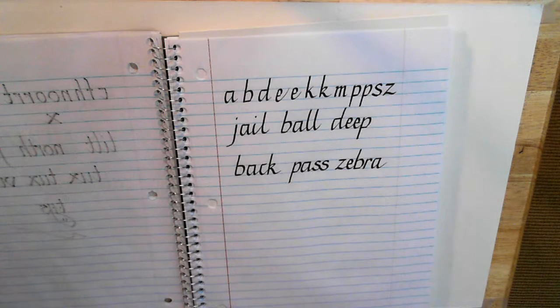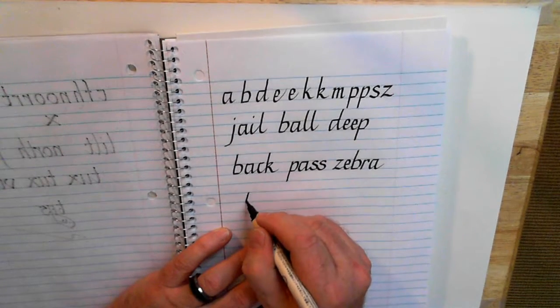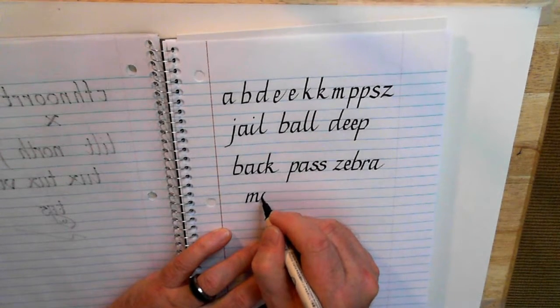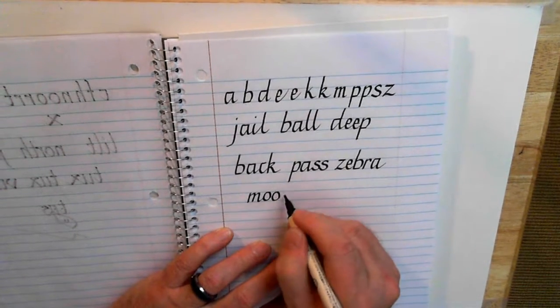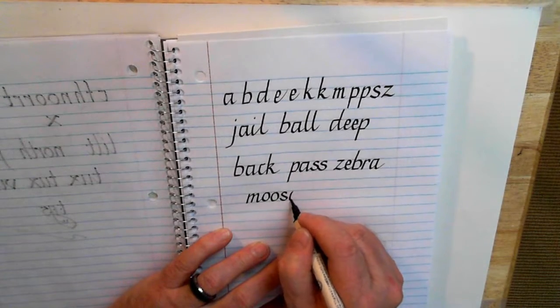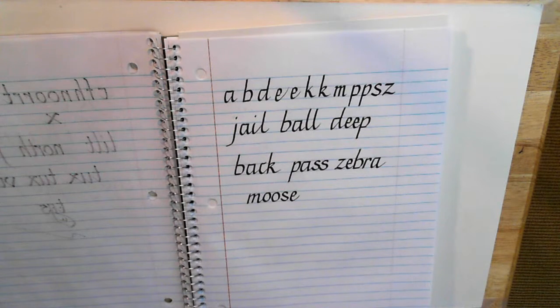So the next word we're going to look at is this next double letter word, which is the word moose. And the reason I'm using moose is because I want to show you how the O's look and how we might space those. So we're going to come back down here and we're going to do our M, which is our 3-stroke letter. And the word moose. There we go. And that's the word moose.